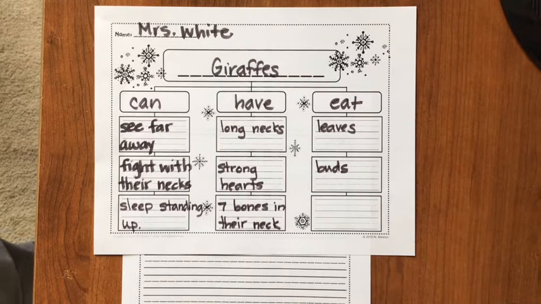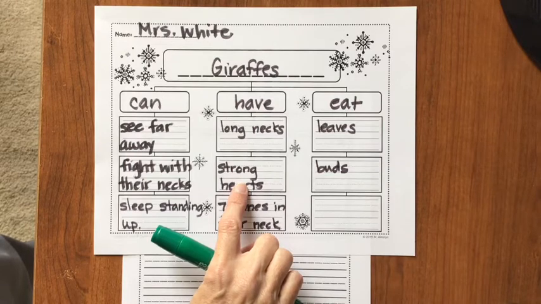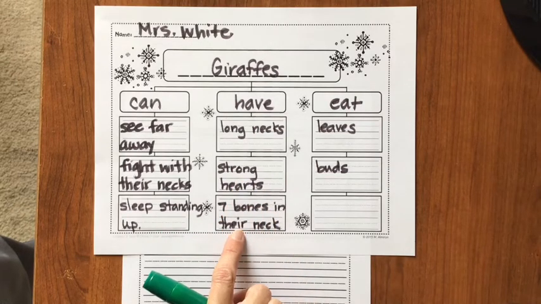But at the end of 1st grade, we should be writing more to our sentences than just what we put on this map. Our map is a thinking map. It's where we can put information. But I know more about strong hearts. This is just telling me strong hearts, but I know there's more to it because I learned it from the video. I know there are 7 bones in their neck, but I also know there's 7 bones in our necks too. So I could use that as a sentence and add to it.